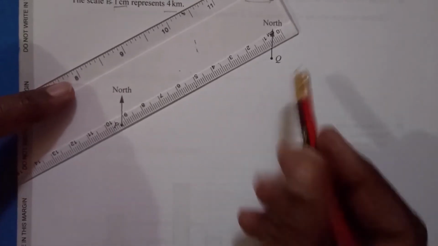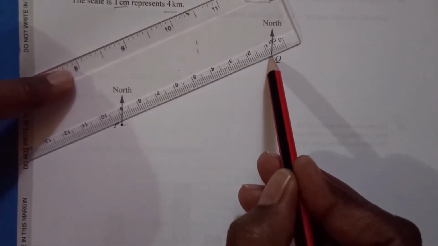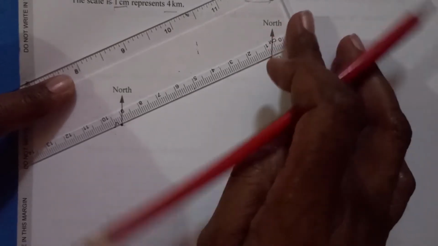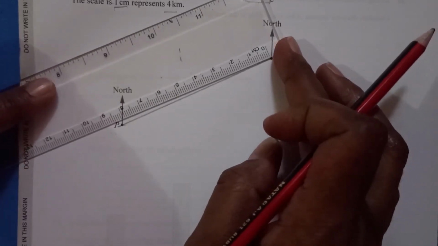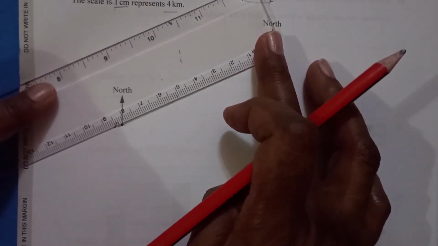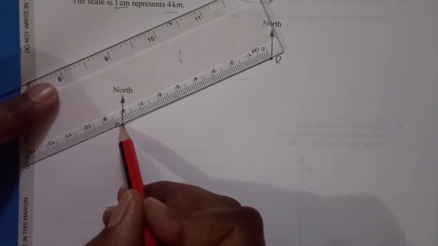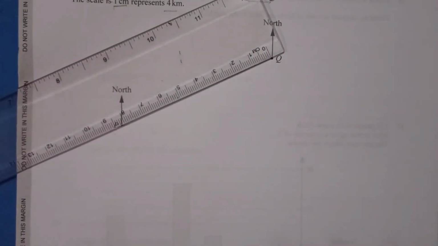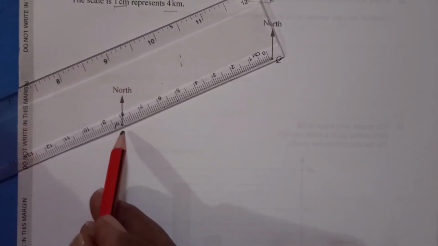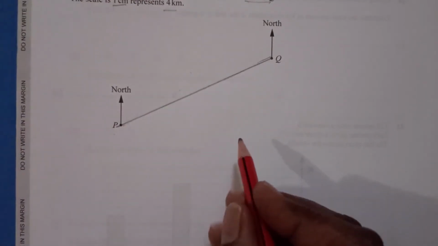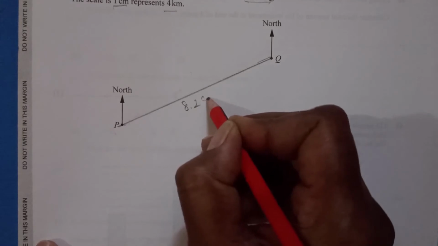Use this bigger ruler. So from P to Q. Okay, so let's measure how much this is. This is approximately, you can see, 8.3. Let me check again. It is 8.2. So we have this length as 8.2 centimeters.